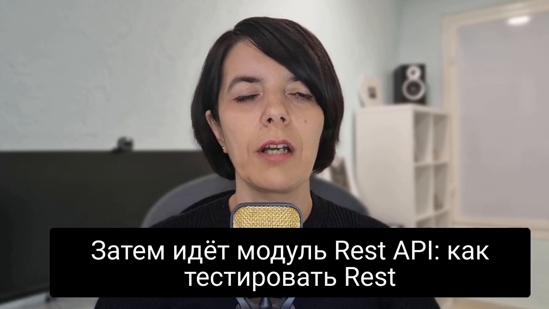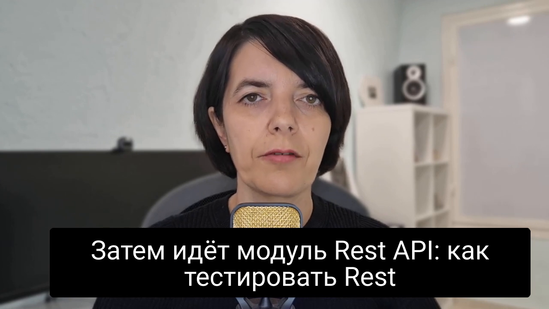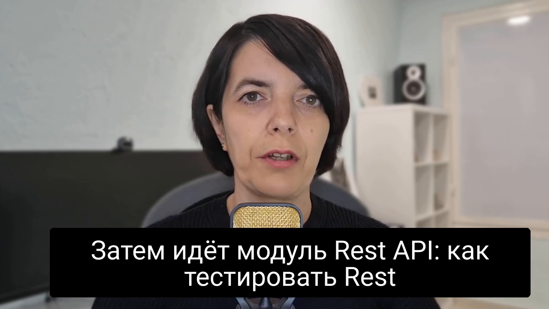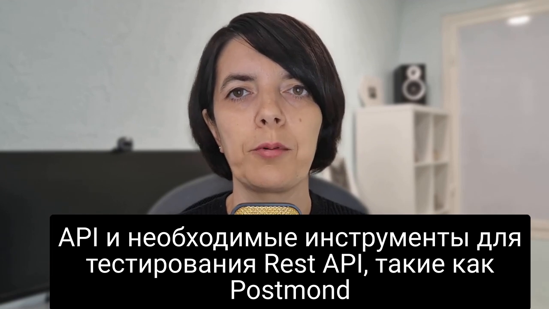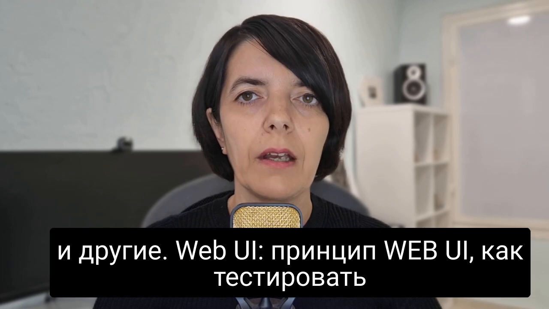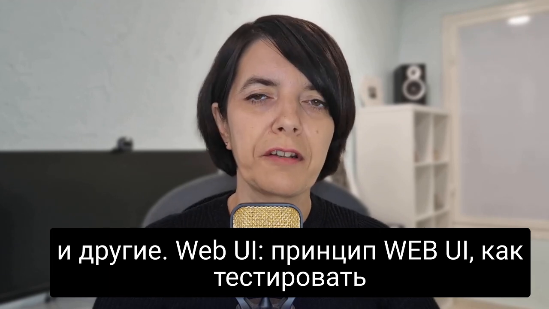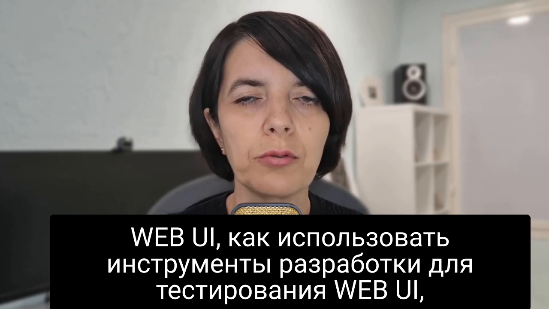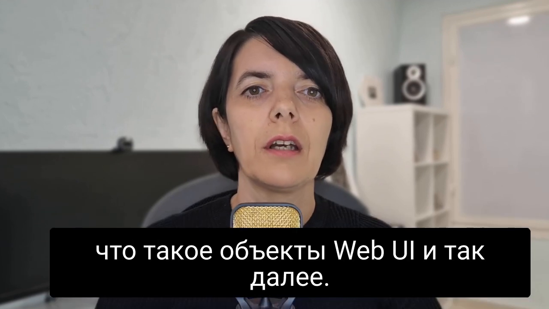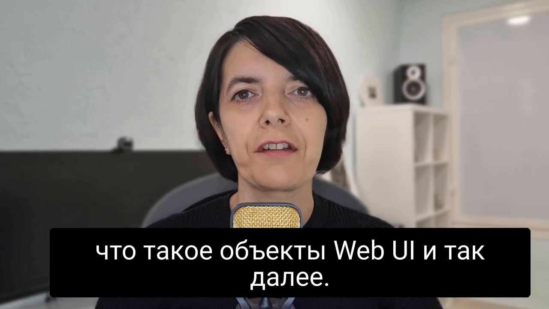Then we have the REST API module: how to test the REST API and the tools needed to test it, like Postman and others. Then Web UI: principles of Web UI, how to test the Web UI, how to use development tools to test the Web UI, what Web UI objects are, and so on.